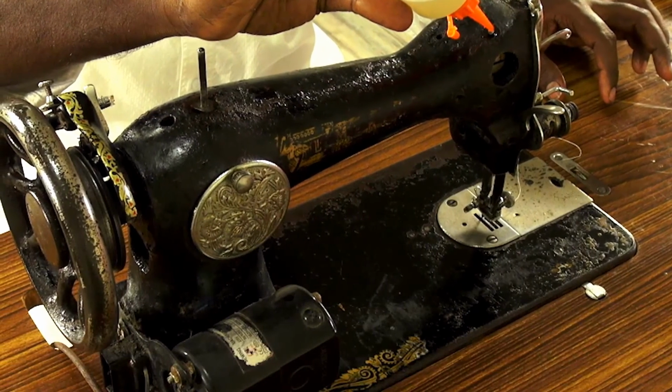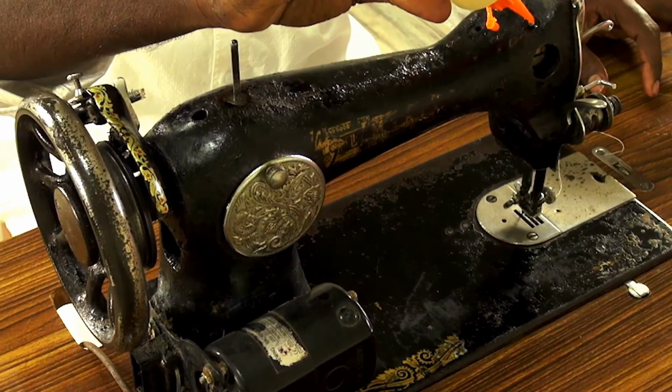Take our next class to learn how you can do daily maintenance of your treadle sewing machine.